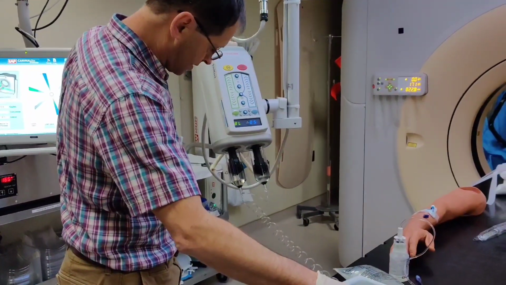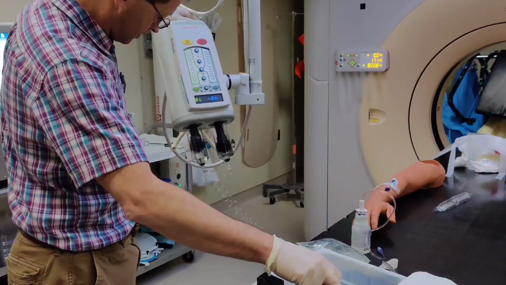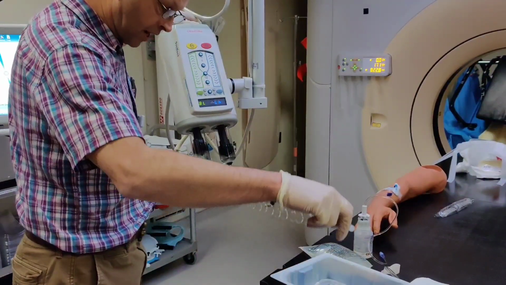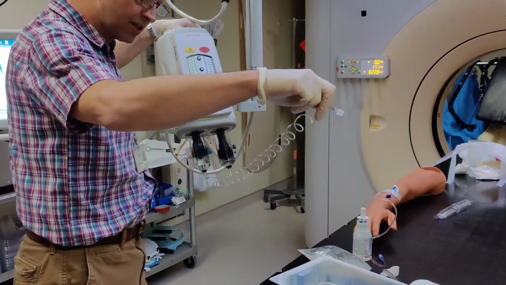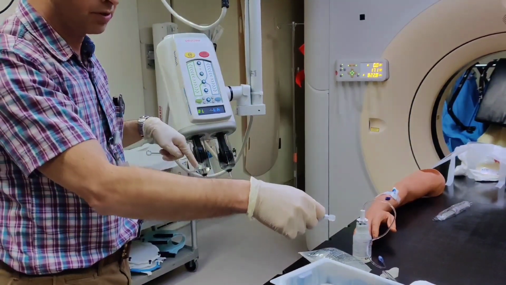And this takes more than you might think, which is why, there we go. And now there is actually saline dripping out of there, so I know I've got the entire system primed.